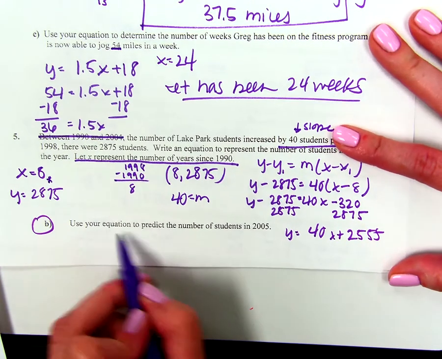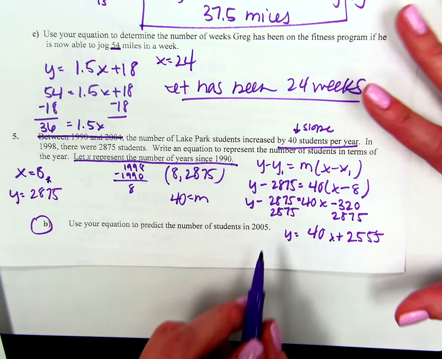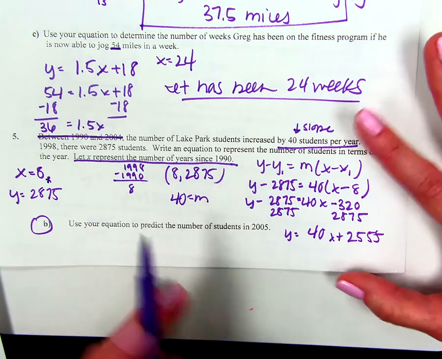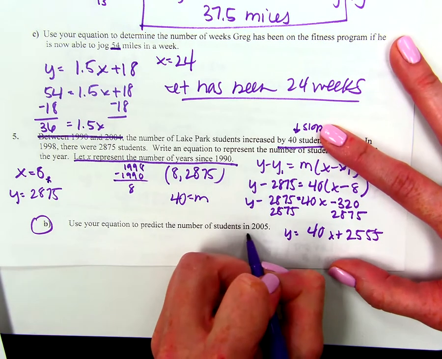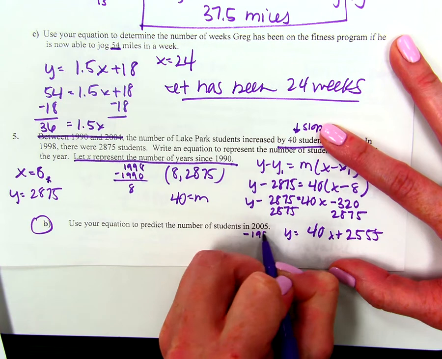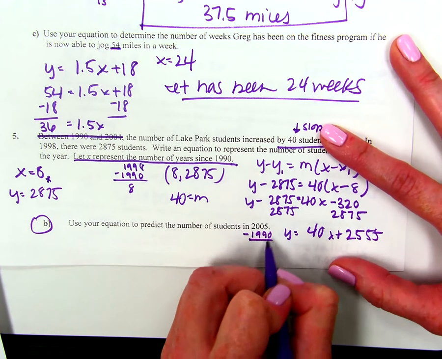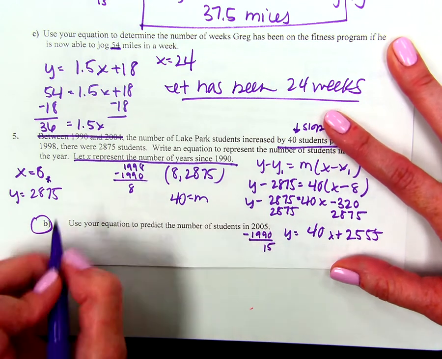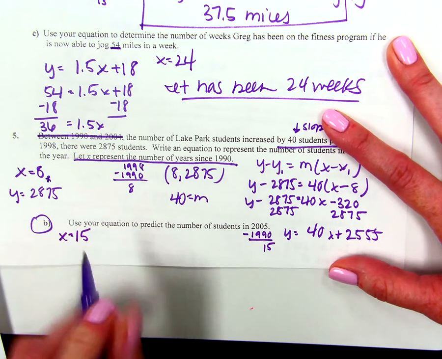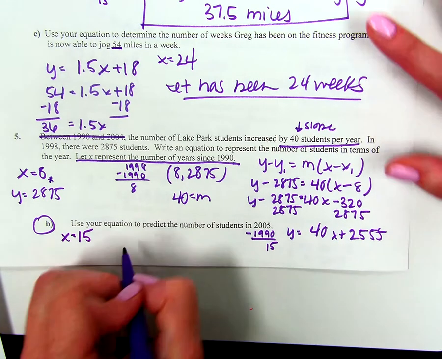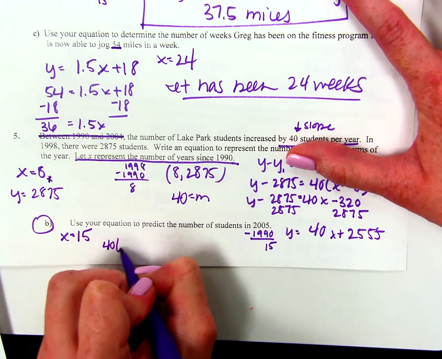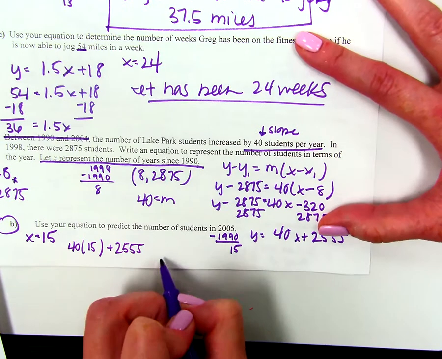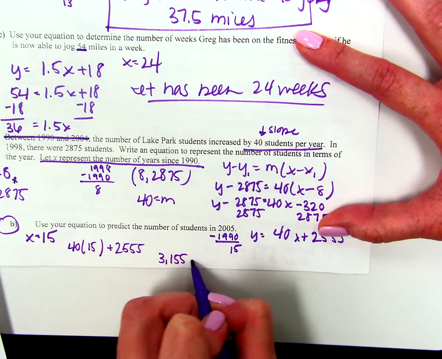But we're going to just use our equation to predict the number of students in 2005. So that means we need to go back. x represents our year since 1990. So we need to do the same thing again. 2005 minus 1990. So that's going to give us 15. So use your equation to predict the number of students. So our x equals 15. So I'm going to take my 15 and put it in for my x there. So it would be 40 times 15 plus 2,555, which gives me 3,155 students.